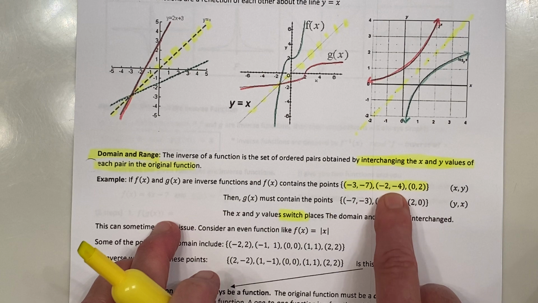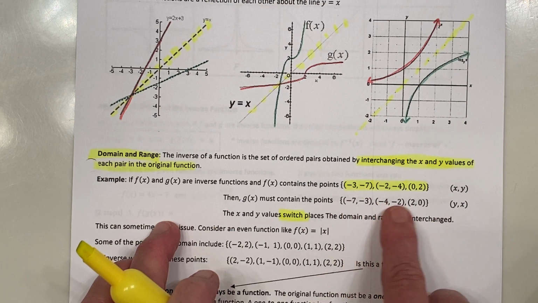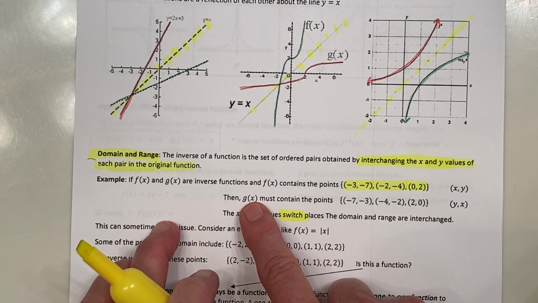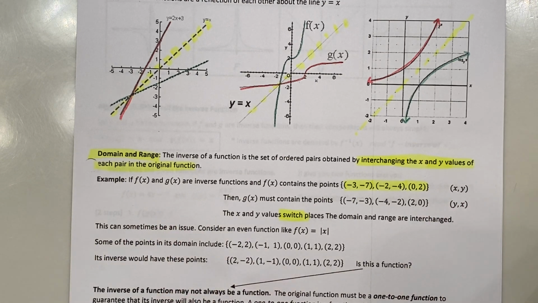So here, if I switch the x and the y coordinate, I get -4, -2. Here, switching 0 and 2 results in 2, 0. So these 3 points right here would be points on the inverse function. So that would look like y switched with x right here.